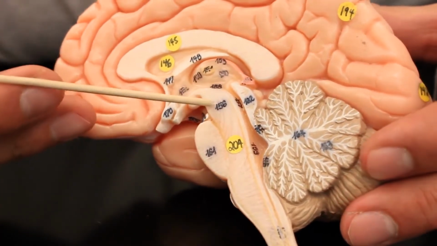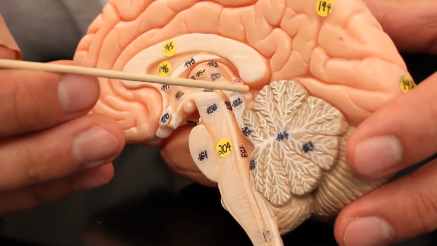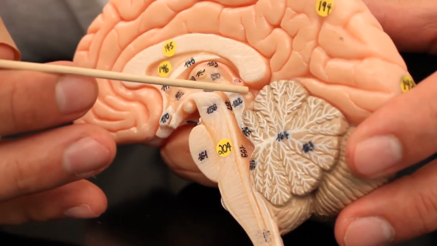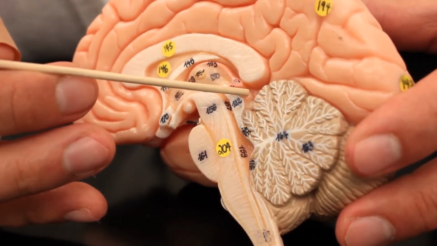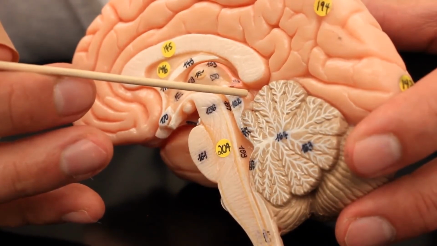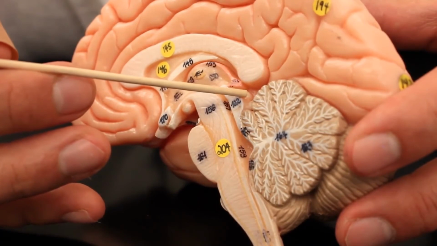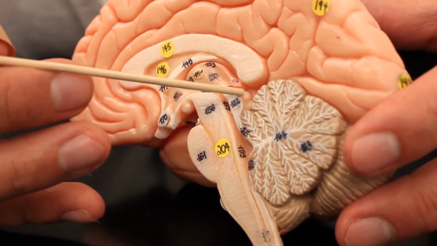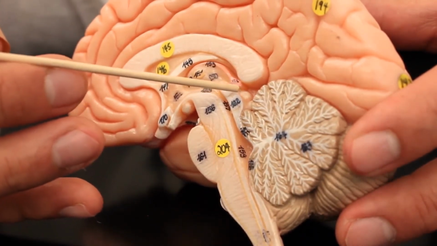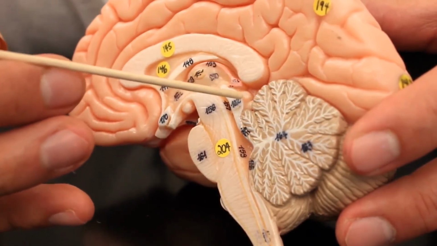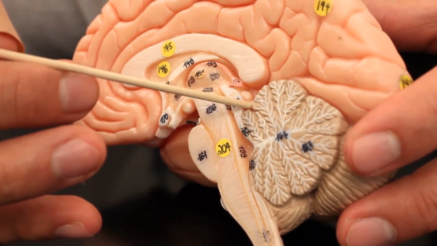Okay, now if we look here in the back of the midbrain, we see these two little balls there, right? This top one right there is called the superior colliculi. And basically what it helps you do is make a reflexive movement of your head in response to some type of visual stimulus. So for example, if I see Kate Upton walking by, my head is going to move in response to that visual stimulus. And then down here is the inferior colliculi.